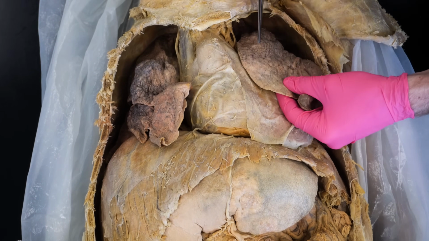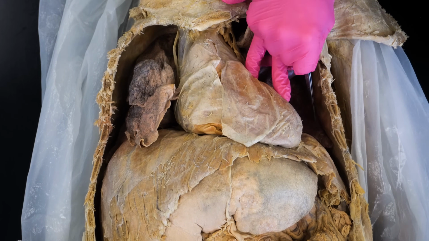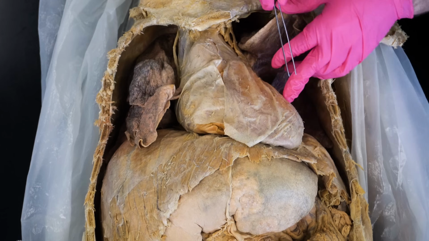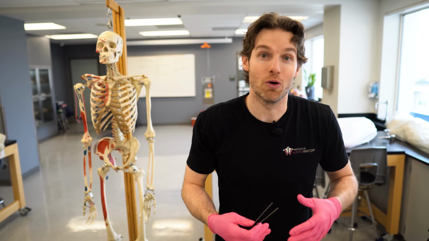We've got the superior lobe here, and if I kind of move this big old heart out of the way, you can probably catch a glimpse of that inferior lobe there. And you can thank this big old heart for crowding out that potential 3rd lobe of the left lung.